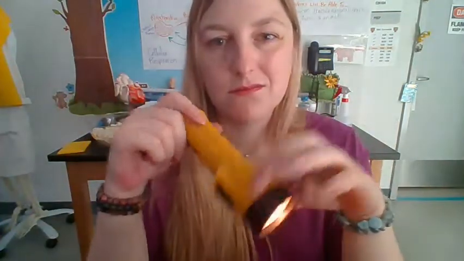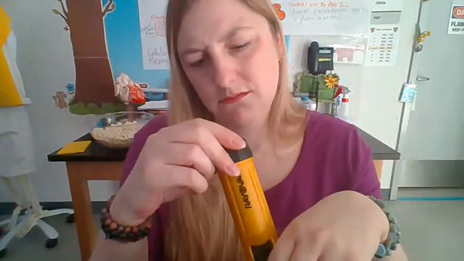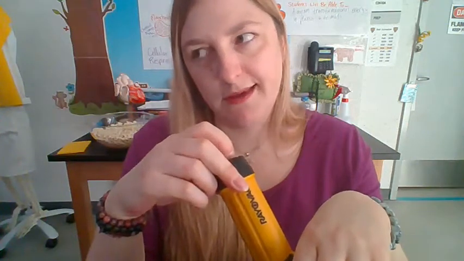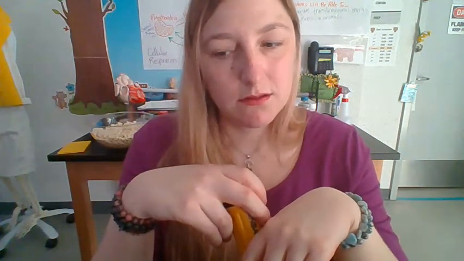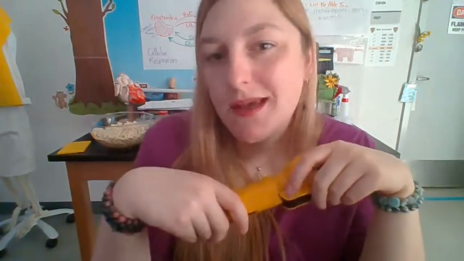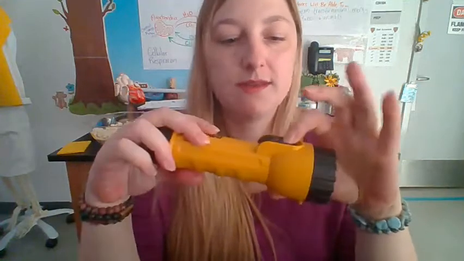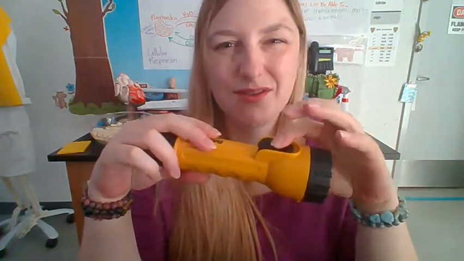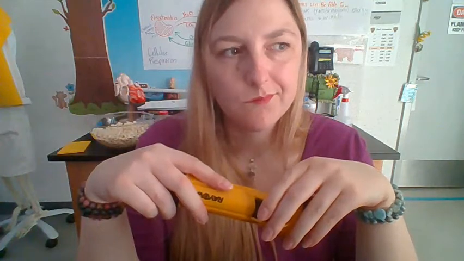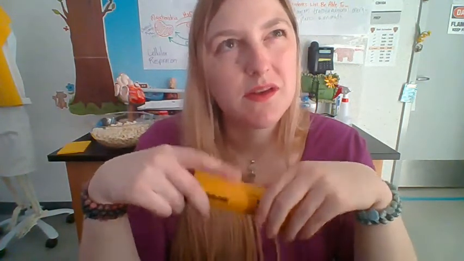So what's happening here? How's it doing that? So the batteries are storing what type of energy? Chemical, yep. So the batteries are storing chemical energy. That chemical energy is, once I connect a circuit, so circuits have to do with like wires, closing a circuit.